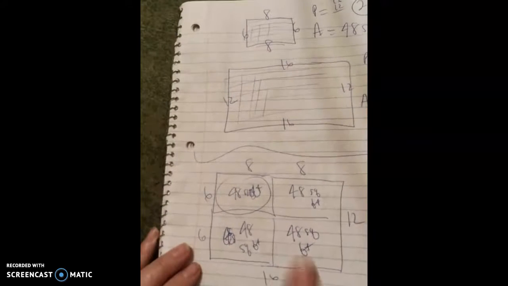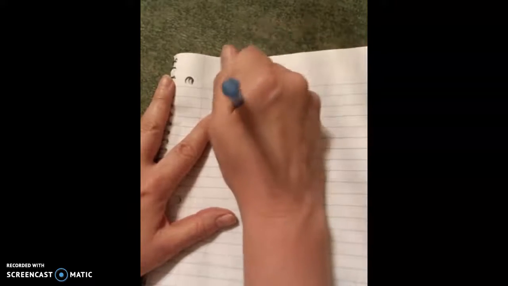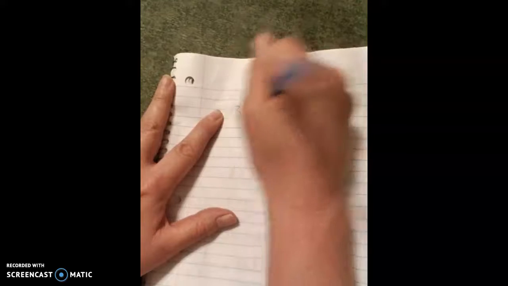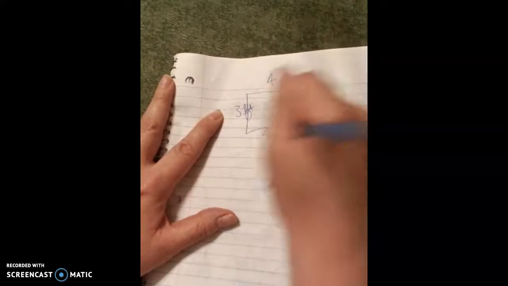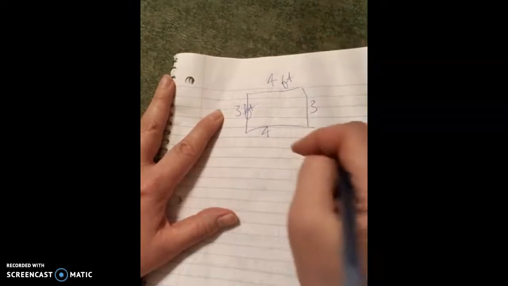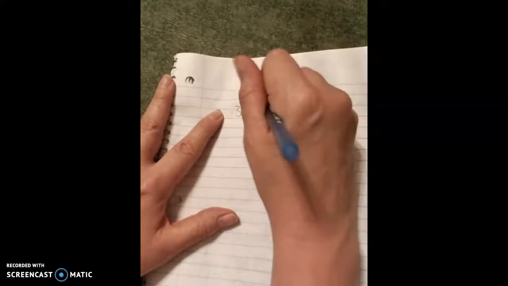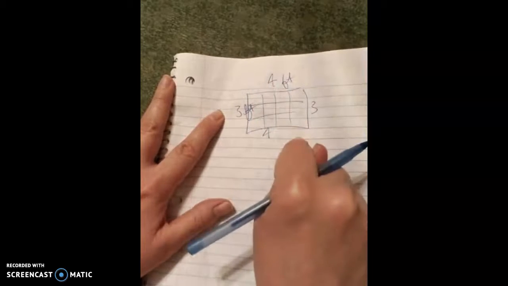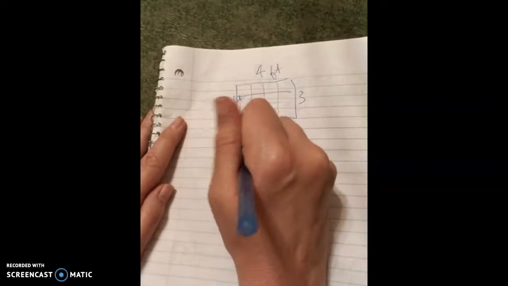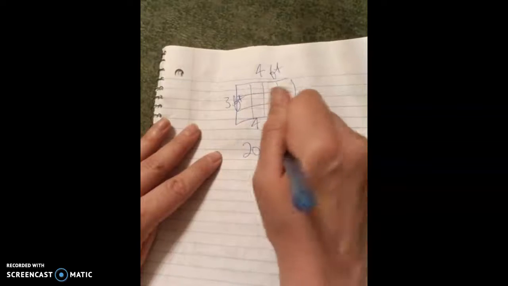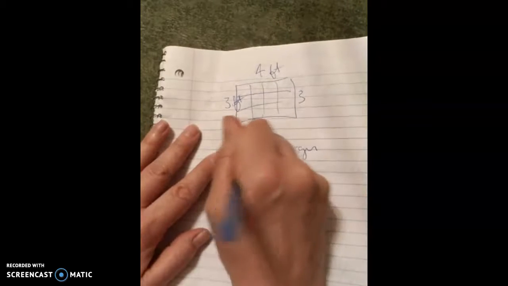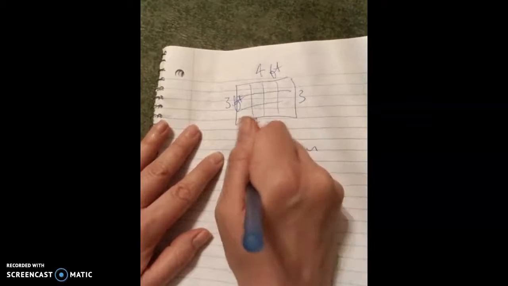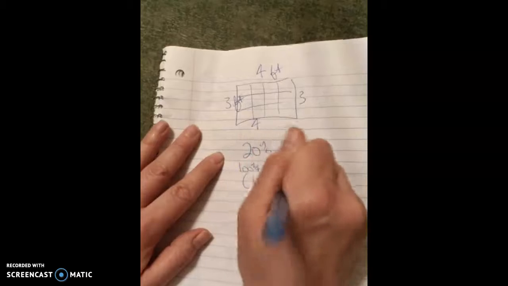Okay. Another tricky one that you might see is that maybe your original shape is 4 by 3, in feet. Again, perimeter, you would add up all of the sides, and to get the area, 3 by 4, you'd multiply and get 12 square feet. But then maybe it says it's 20% larger. So remember, that would be 120%, so your multiplier would be 1.2.